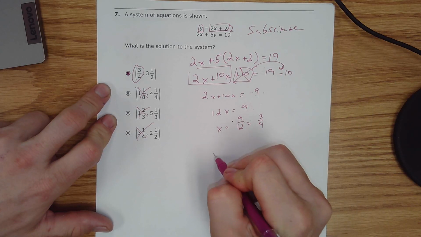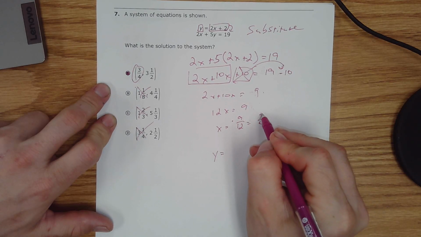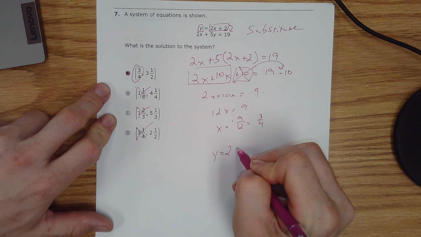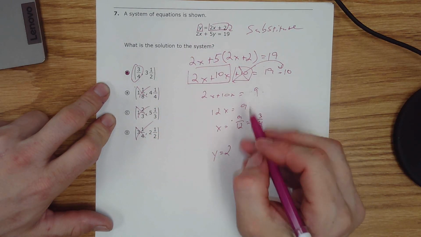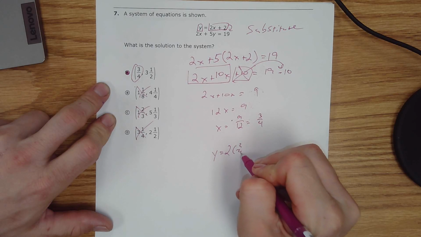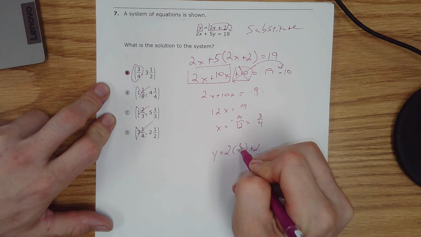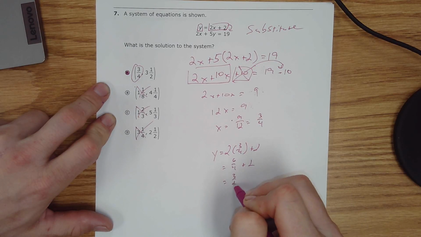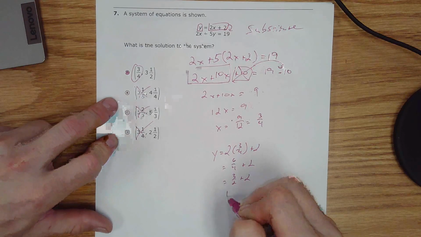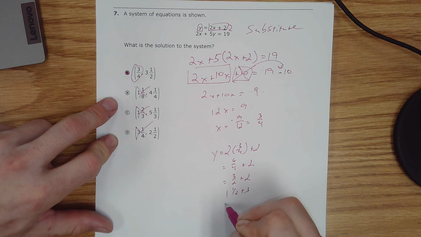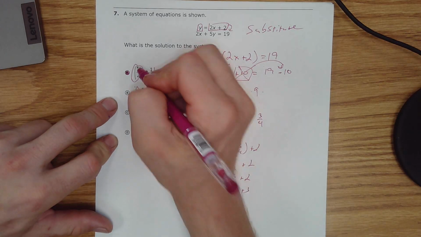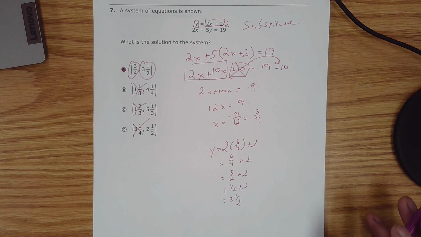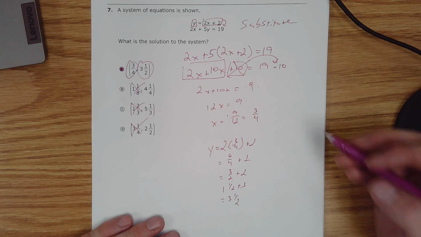All right, so say I have y equals, let's take this 3/4 and plop it in to the x value from this equation. So 2 times 3/4 plus 2. This is 6/4 plus 2, also known as 3/2 plus 2. So this is 1 1/2 plus 2, which is 3 1/2. So there is the other one right there. Now you can do all that with a calculator. You don't have to do it in your mind. But that is just an abbreviated way of how to do all this stuff.